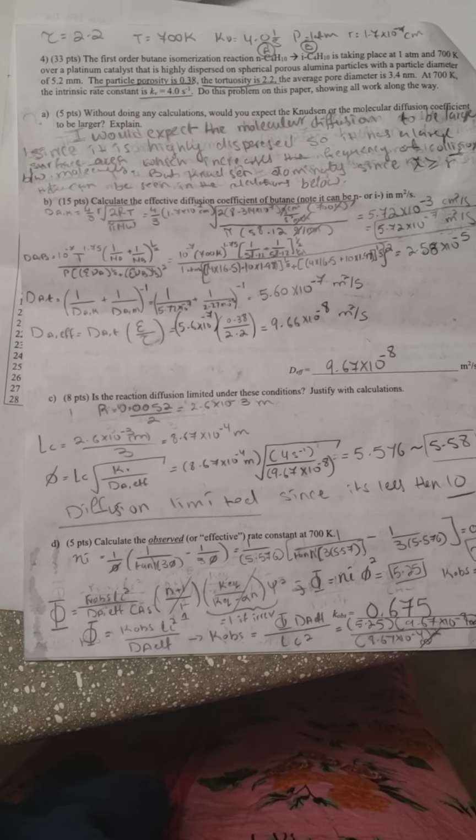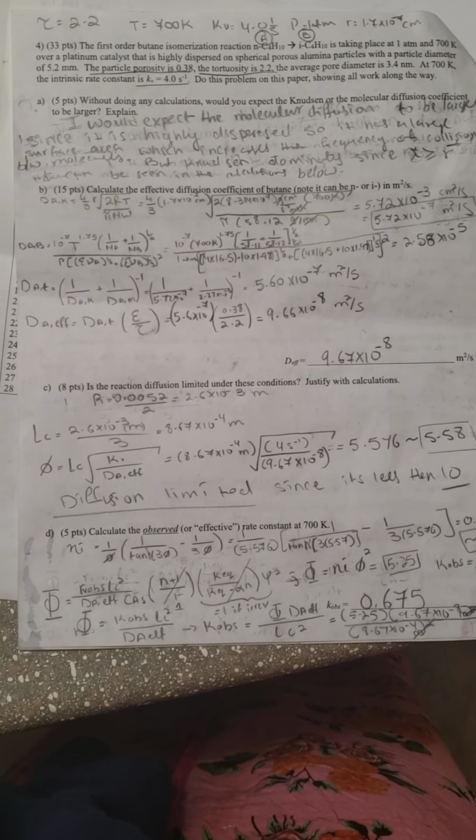And if they are more likely to bump into each other than they're likely to bump into the walls, then molecular diffusion is larger. But we know that the Knudsen diffusion dominates since the mean free path is bigger than the pore radius. And you can see this in equation B below, where it's obviously dominating in this transition equation.